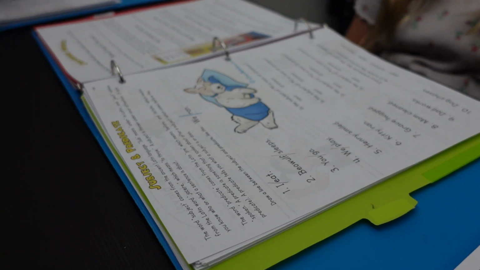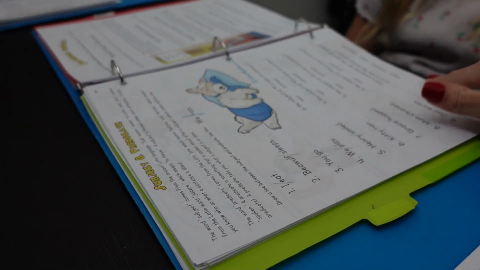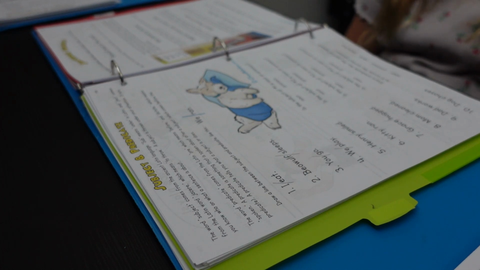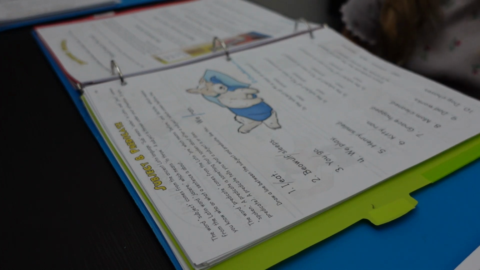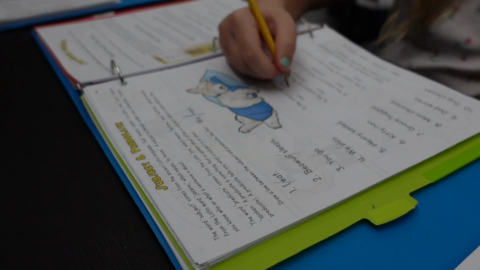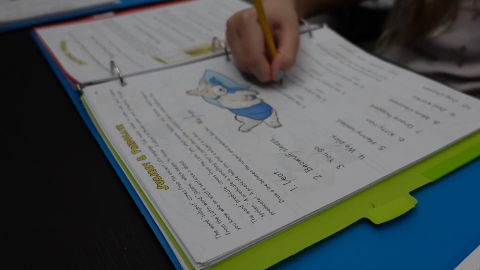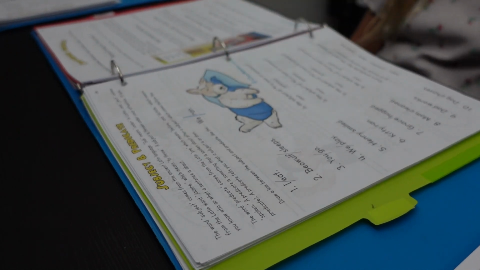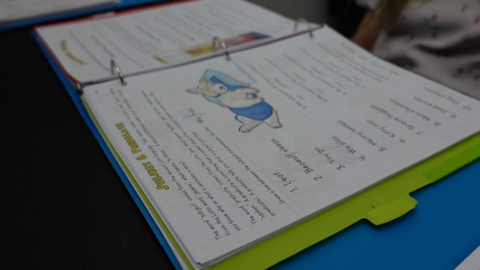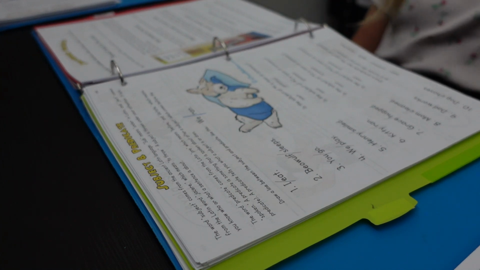All right, let's go through the questions on this right-hand side. Is the subject of number 1 a noun or a pronoun? Pronoun. Why is it a pronoun? Because instead of like Beowulf, it's I. Right, it's taking the place of the noun, the name. And a pronoun is like he, she.